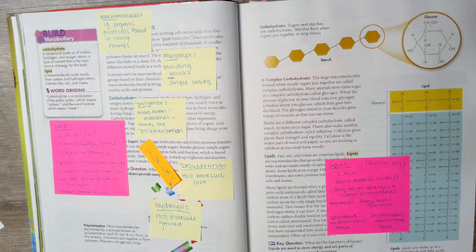Lipids can also be either saturated, which means they have no double bonds, or unsaturated, which means that they do have double bonds. And I understand this may be a bit confusing. We'll go into more detail when we do our doodle notes. So these offer about 9 kilocalories per gram. Lipids offer the most energy of all of our macromolecules.